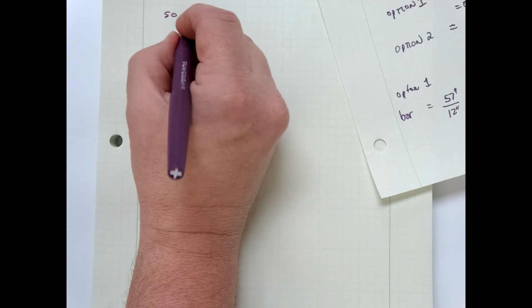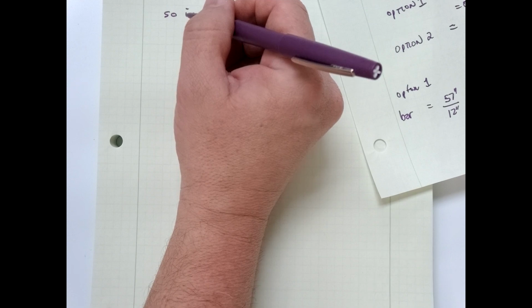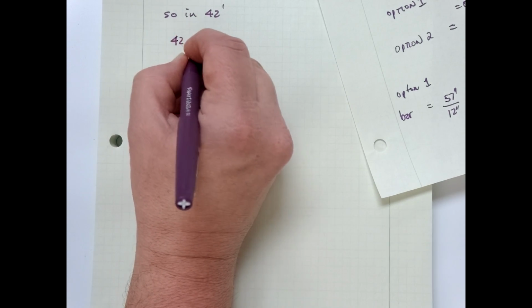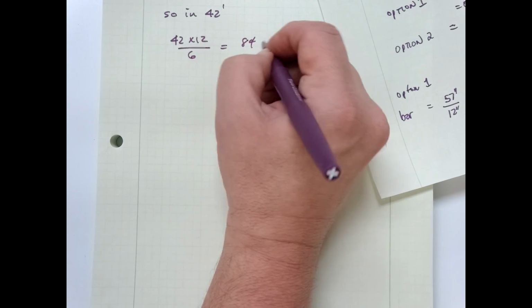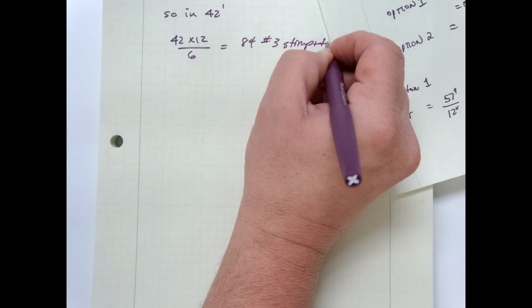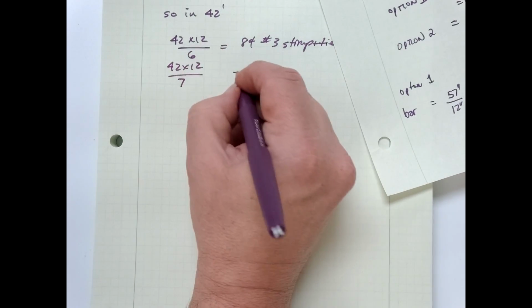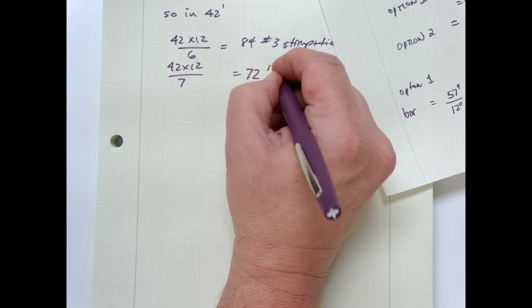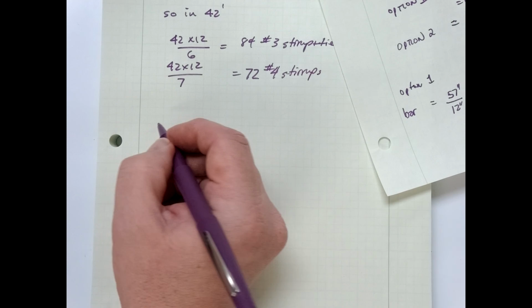So in 42 feet, multiply these two numbers together, 42 by 12 over 6 is going to be 84 number 3 stirrups, plus the tie. 42 times 12 over 7 is going to be 72 number 4 stirrups in the same length, right?